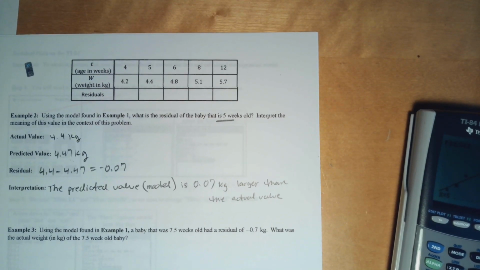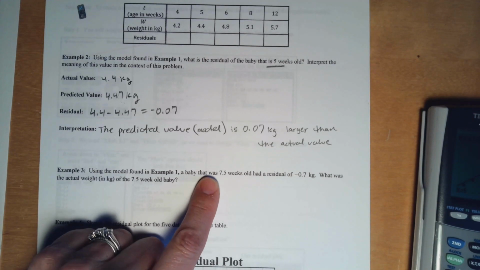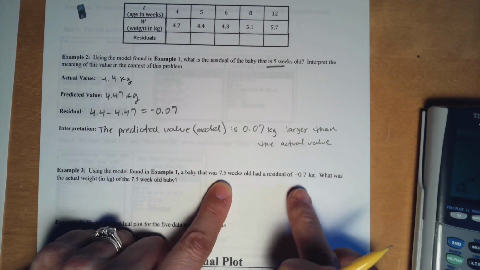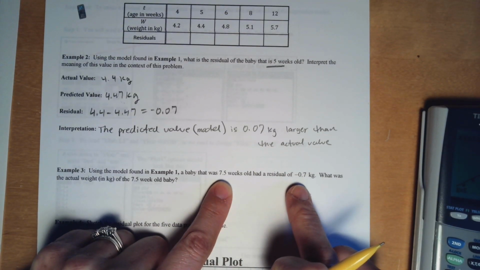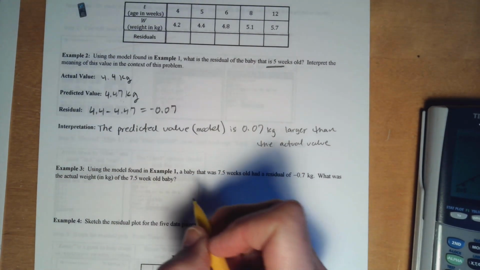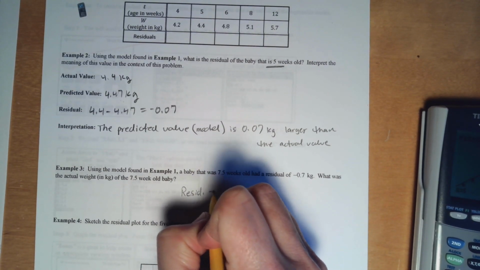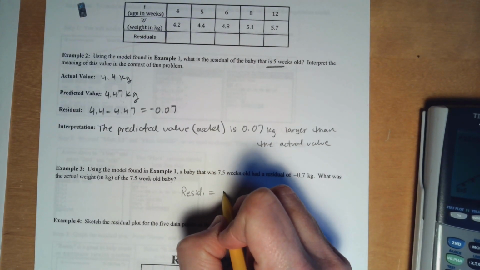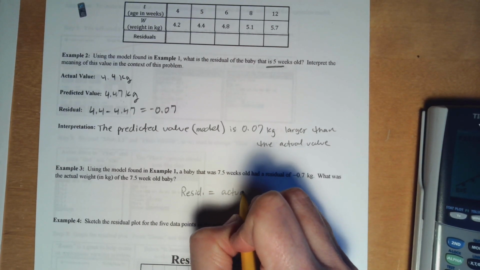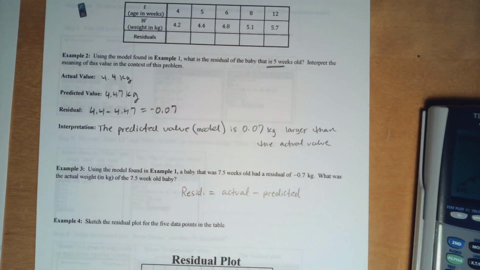Okay, so using the model, let's say a baby was 7.5 weeks old and has a residual of negative 0.7. So what we know right there is, remember, our residual is going to be the actual minus the predicted, right?